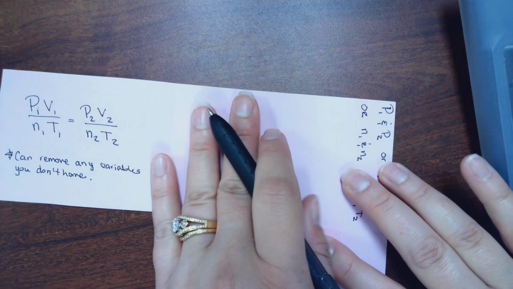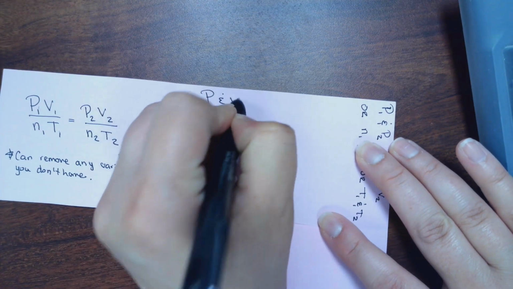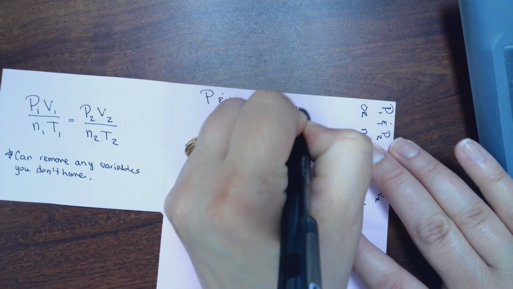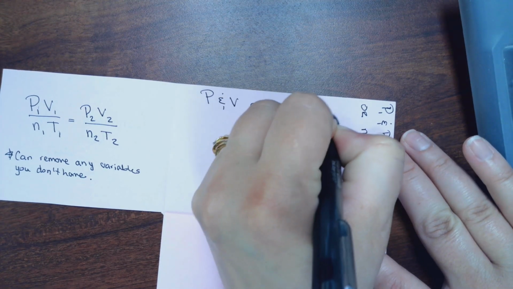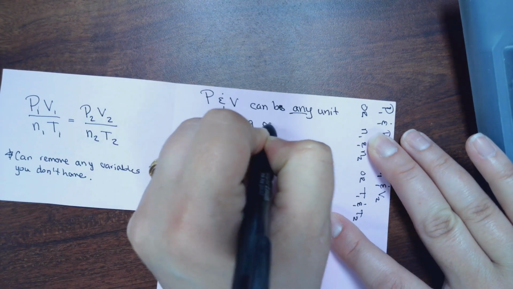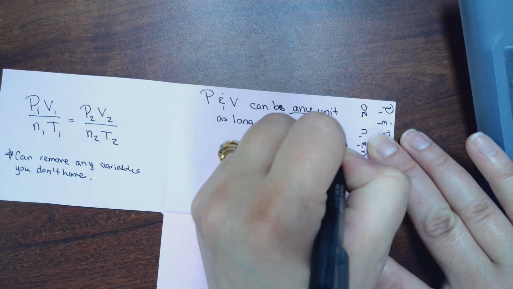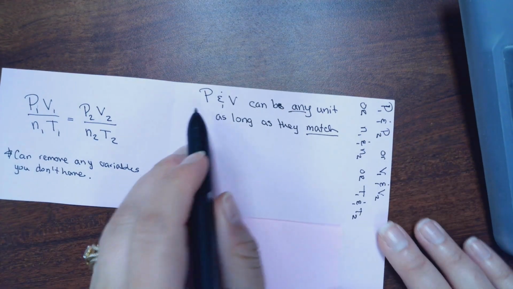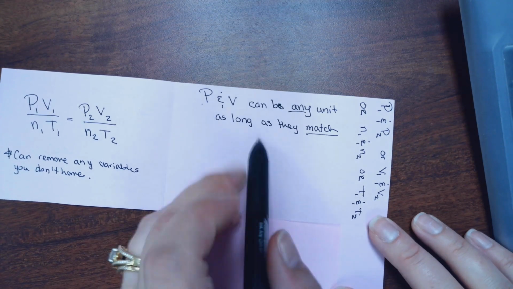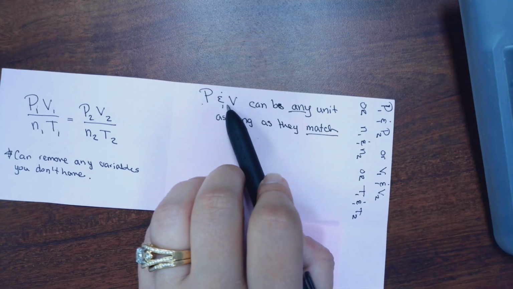A couple of things you need to remember with the combined gas law is that your P and V can be any unit as long as they match. In other words, if you have pressure in atmospheres on one side, it has to be in atmospheres on the other side. If you have volume in liters on one side, it has to be in liters on the other side. All right?